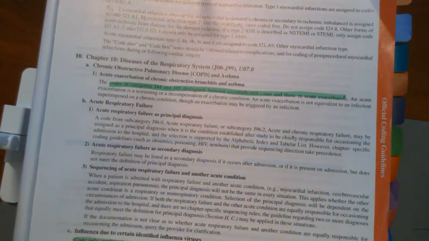If the patient comes in and is meeting that principal diagnosis definition, the condition established after study to be chiefly responsible for occasioning the admission to the hospital, and the condition is present on admission, it could be assigned as principal diagnosis.